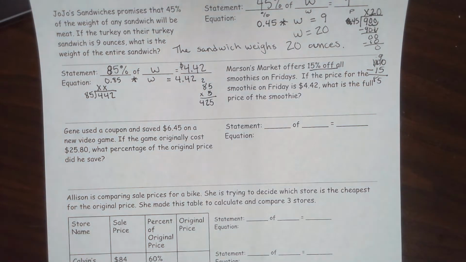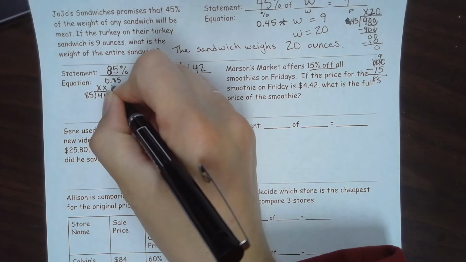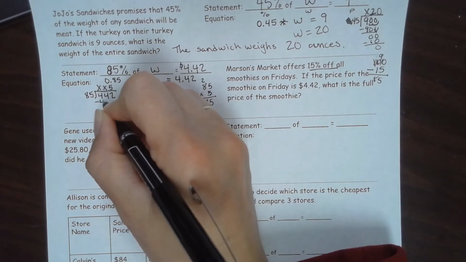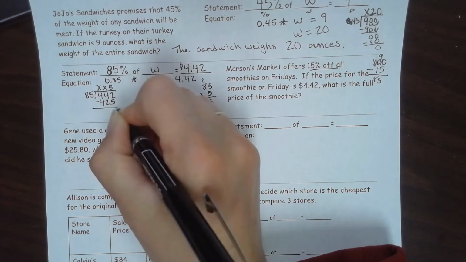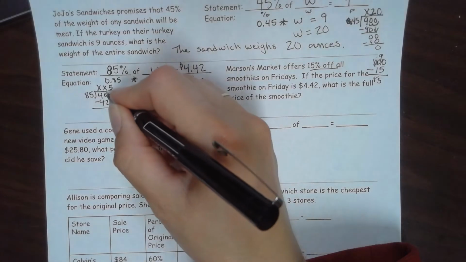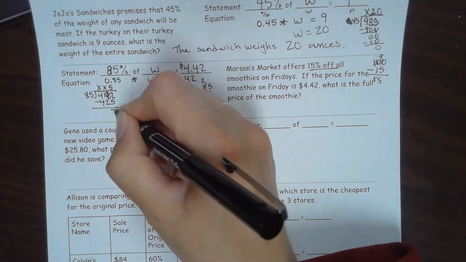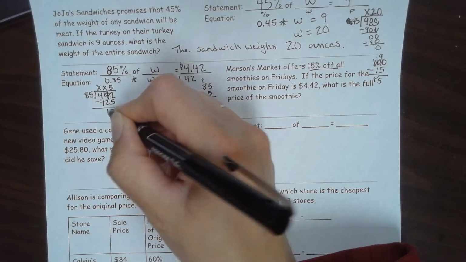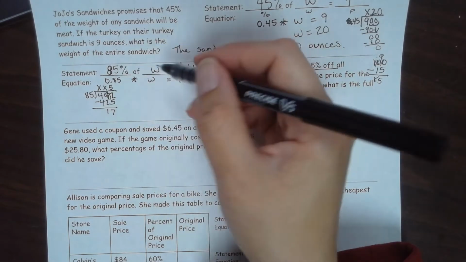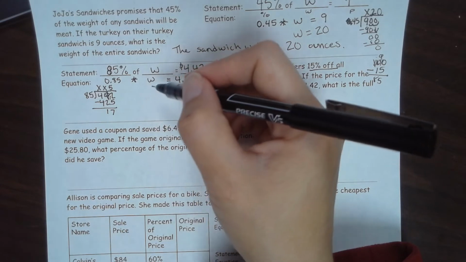Okay, that's pretty close. So I'm going to put a 5 here, minus 425. I have to borrow. 12 minus 5 is 7. 3 minus 2 is 1. And 4 minus 4 is 0.